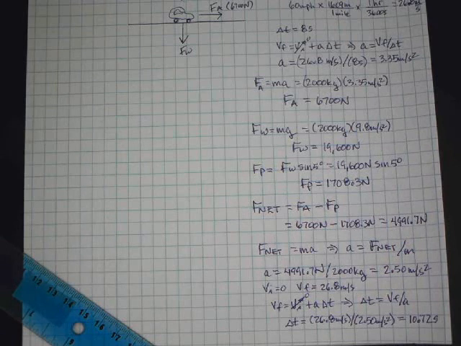5 degrees doesn't sound like very much, but it's almost caused a 50% increase in the amount of time to go from 0 to 60. So hopefully this will help you on your homework, but this is an introduction to doing component force type problems.